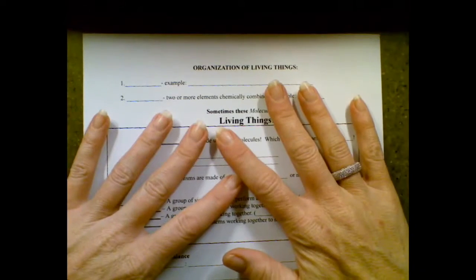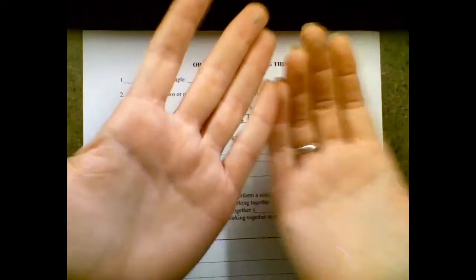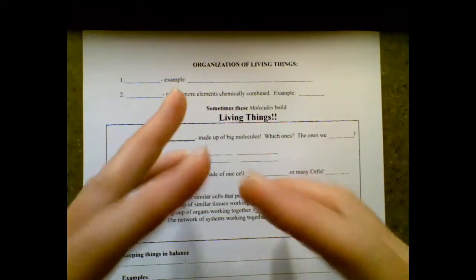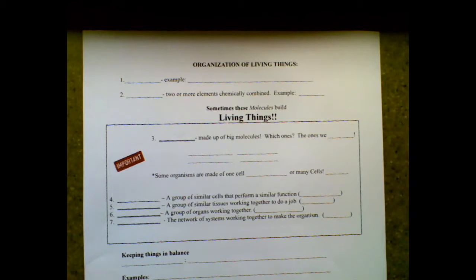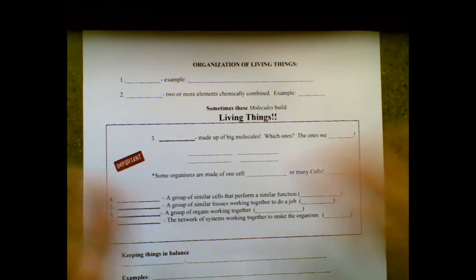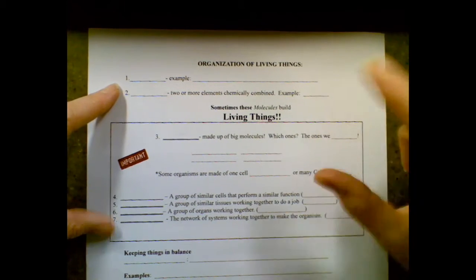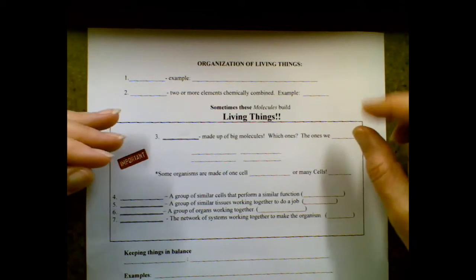Okay, we are going to take a second to talk about how everything's organized. When you look at yourself, how is your whole entire living self organized? And we're actually going to go all the way back to the very tiniest thing. A lot of kids say cells at this point, but I'm even asking something smaller than a cell that builds a cell. Like, what is a cell made of? So we're going to go all the way back to the very beginning.